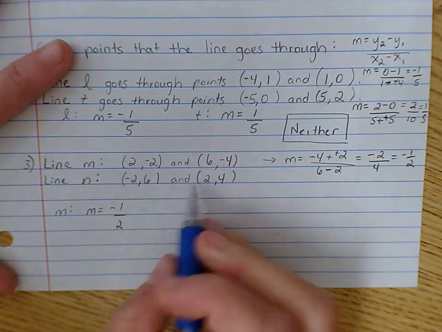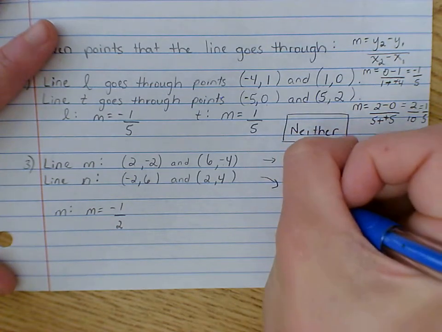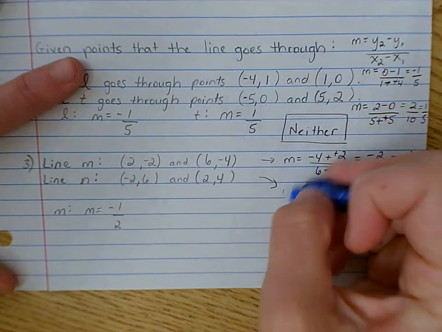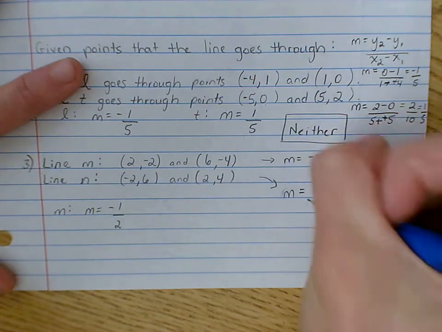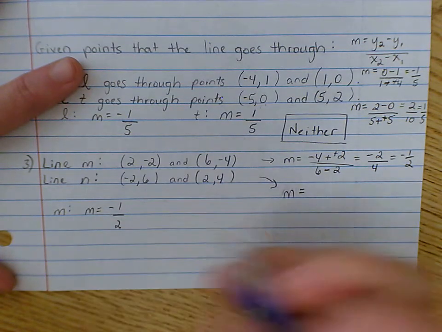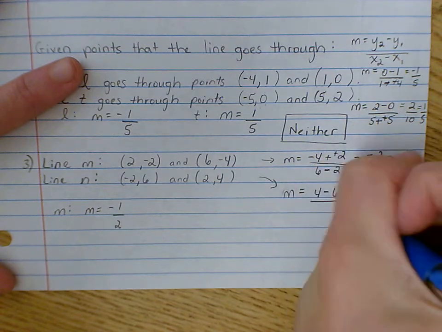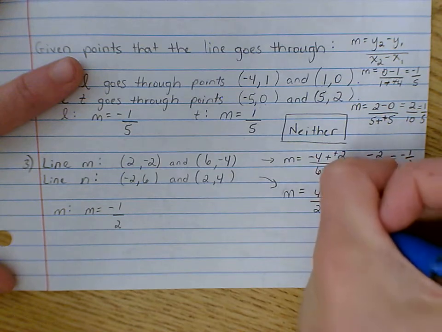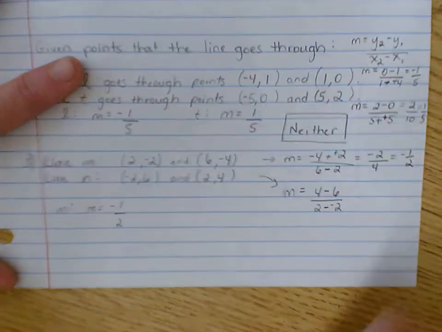And now we're going to do the same thing, but for the other line. So now we're going to do line N, and I'll have to go down here because I kind of ran out of room. So the slope for line M, or line N, excuse me, you would do 4 minus 6, subtract your y values on top, and then on the bottom, because I started with this point, I'm going to start with the 2. So it'd be 2 minus whatever the other x value is, which is a -2.